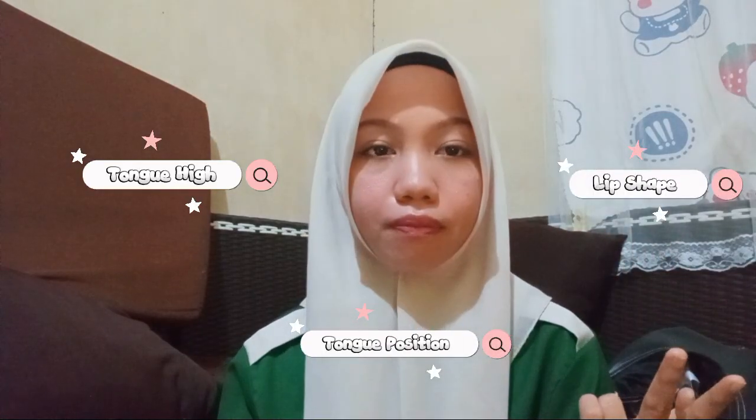So those are all 24 consonant sounds in English based on the place of articulation, the manner of articulation, and the voicing. Now that we've learned about consonant sounds, let's move on to vowel sounds. For vowel sounds, I will explain 3 things: tongue height, tongue position, and lip shape.